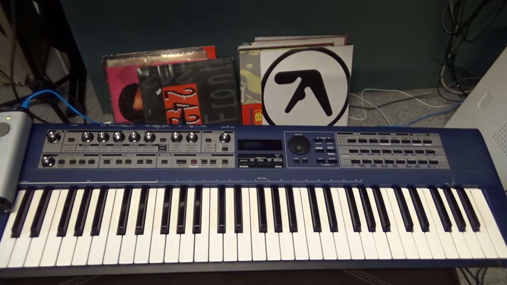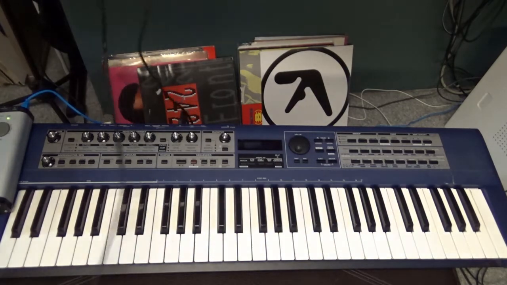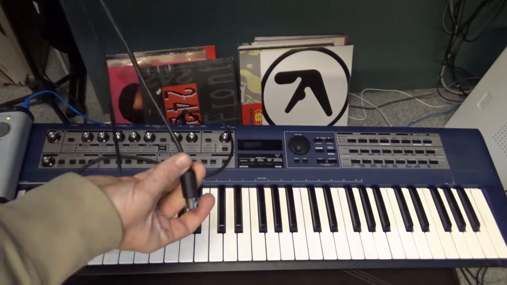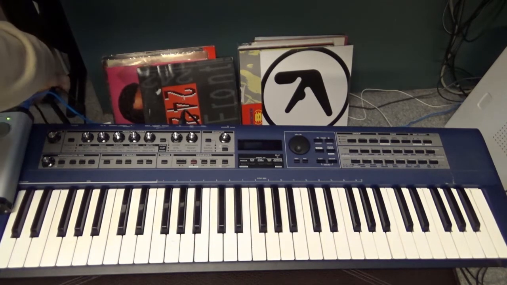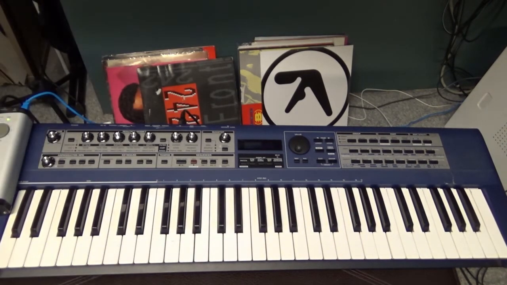So what I'm doing is, this is the MIDI cable to in. Putting that to your MIDI out. And this is very important with these Roland Groove Synths, you also have to plug in the returning MIDI signal.